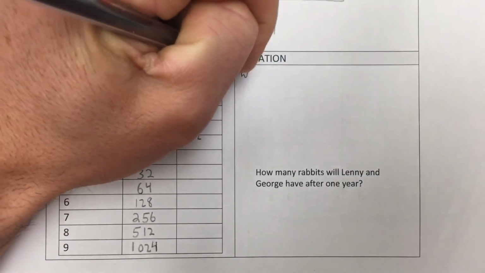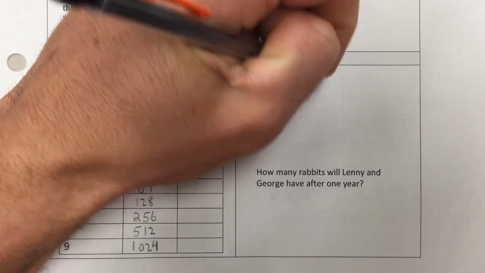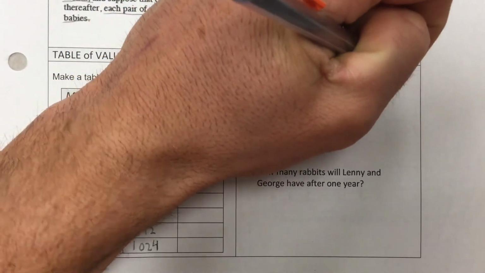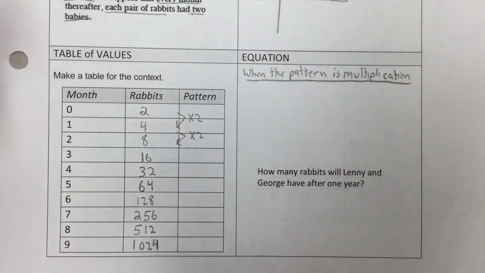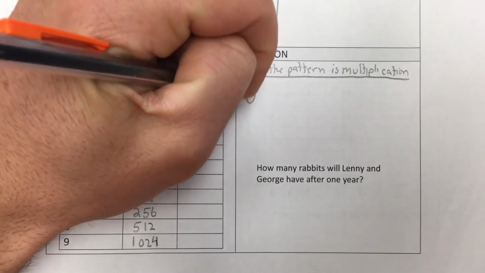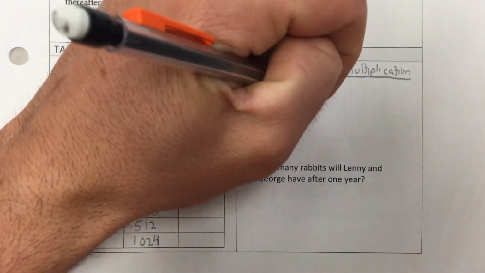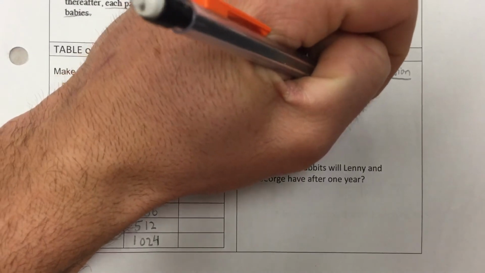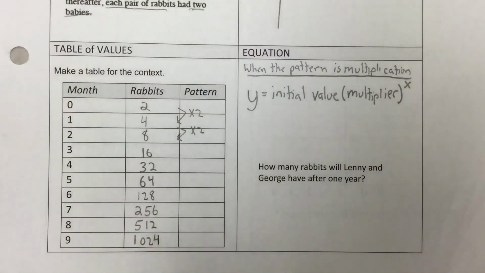So when the pattern is multiplication, we have the following equation. Y equals initial value times your multiplier, and then your x is in the exponent now.